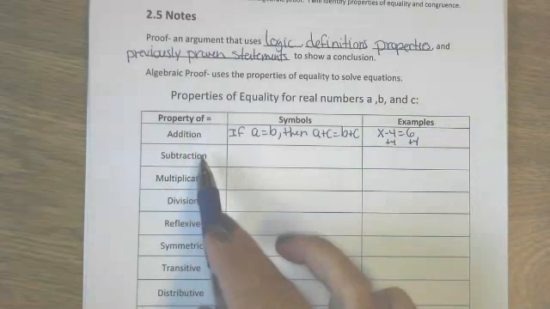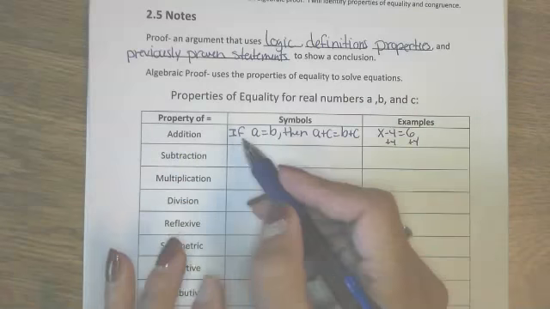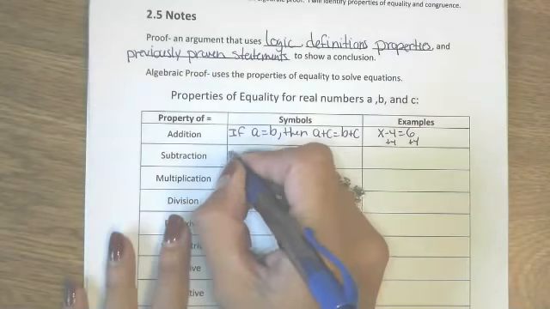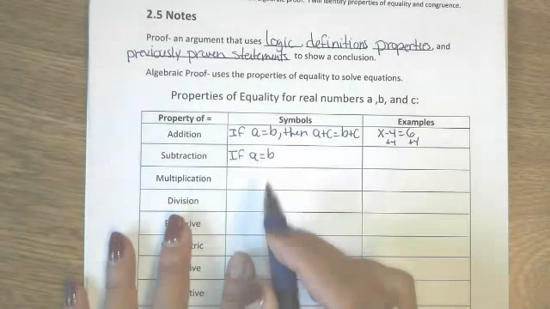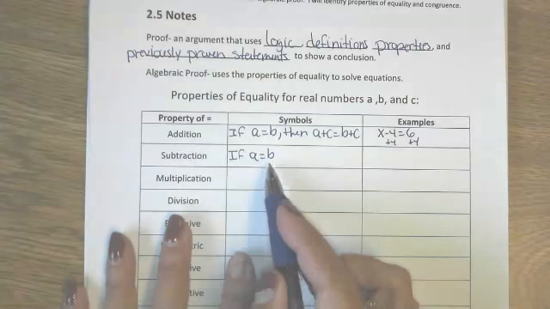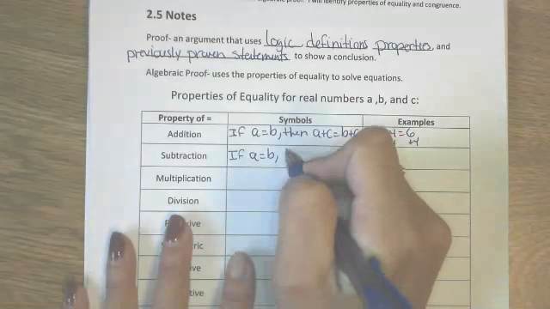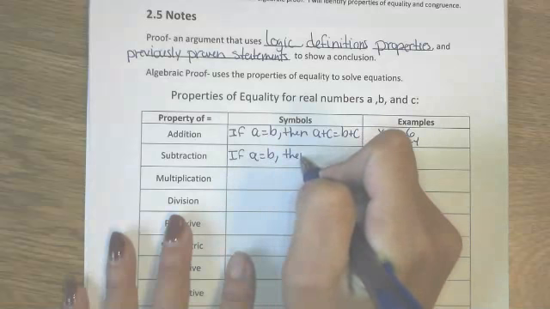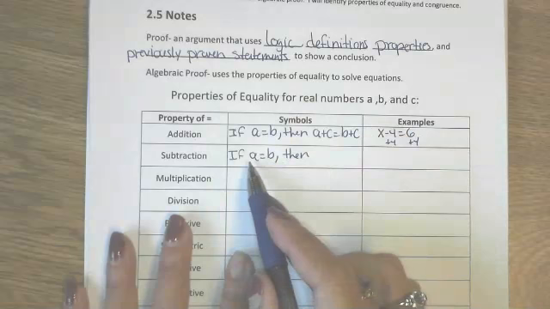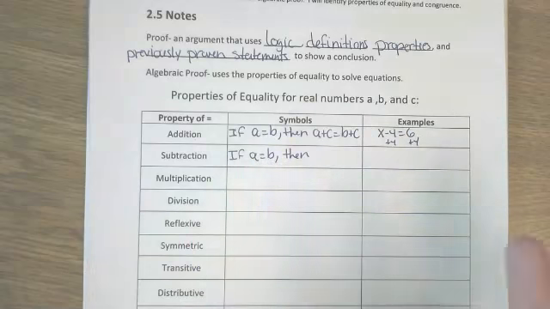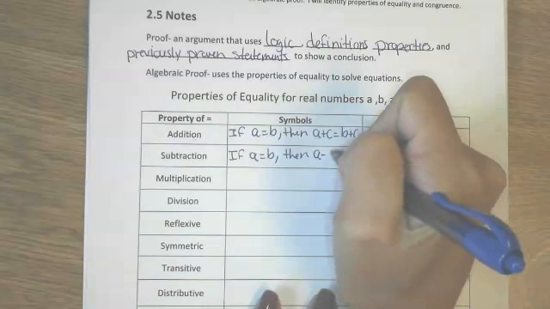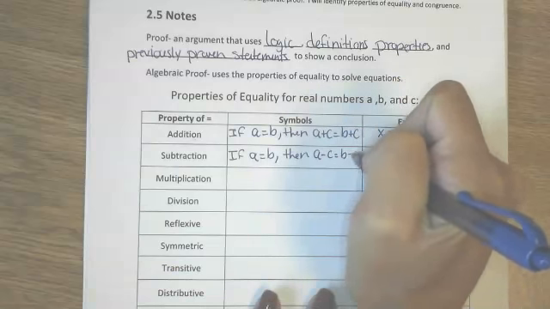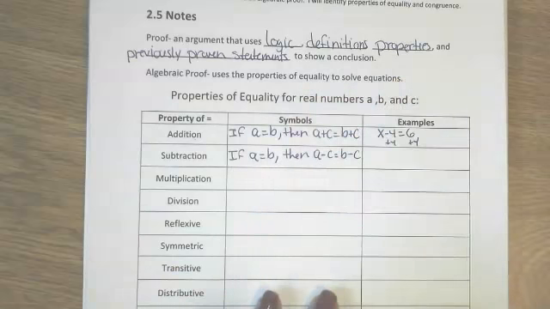So we'll move on to the subtraction property of equality. Starts out the same way. If you have this balanced equation, left side equaling right side, A equals B, then the subtraction property of equality says it's perfectly legal to subtract the same amount from both sides and it'll still stay a balanced equation. So that would look like A minus C would equal B minus C. Still balanced.